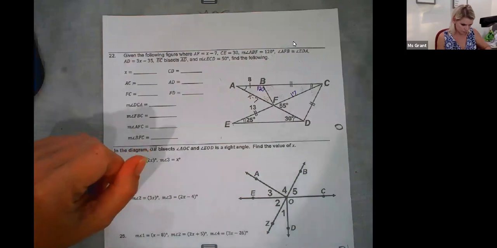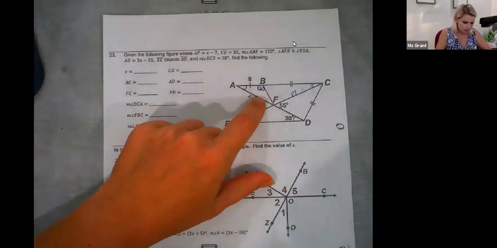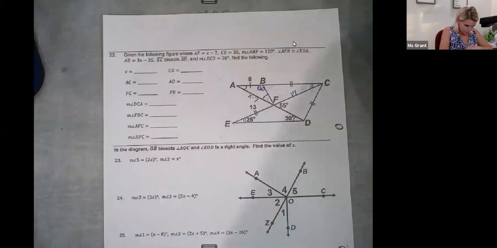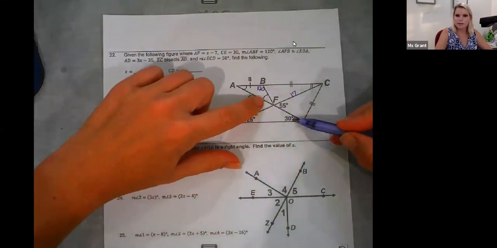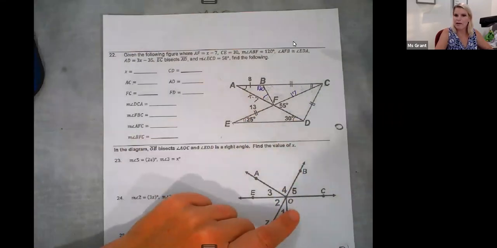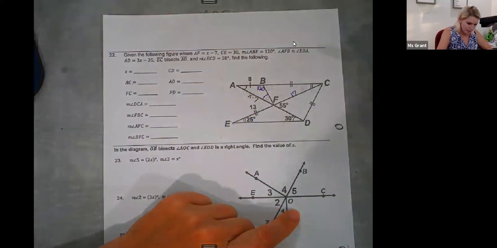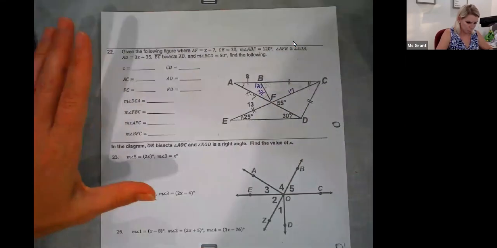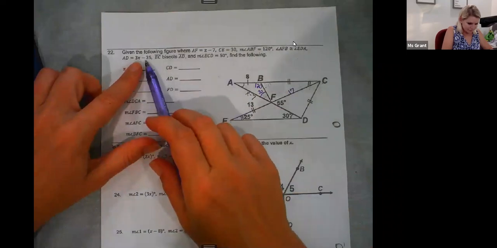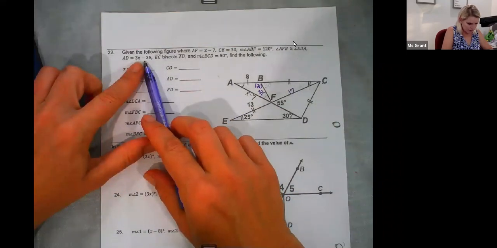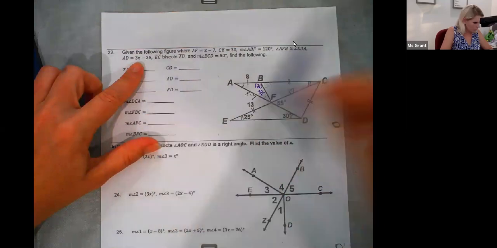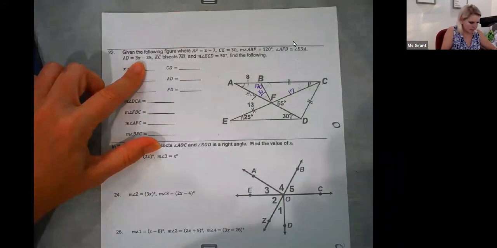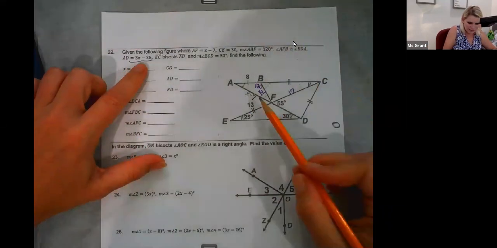AFB is congruent to EDA. Oh, they're both 30 degrees. Look, EDA is 30. And this one I didn't know, but now I do, it's 30. So that's good. AD equals 3x minus 35. Okay, so AD equals 3x minus 35. I just need to keep that in mind, because right now I already have an x minus 7.